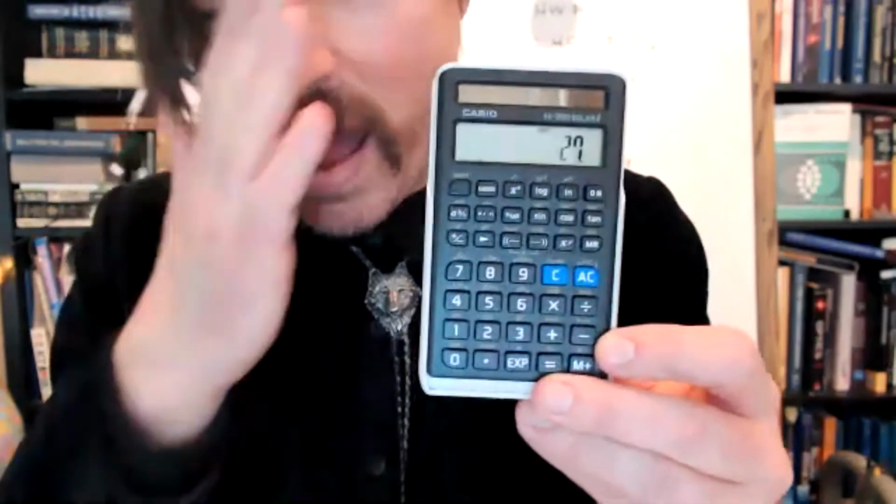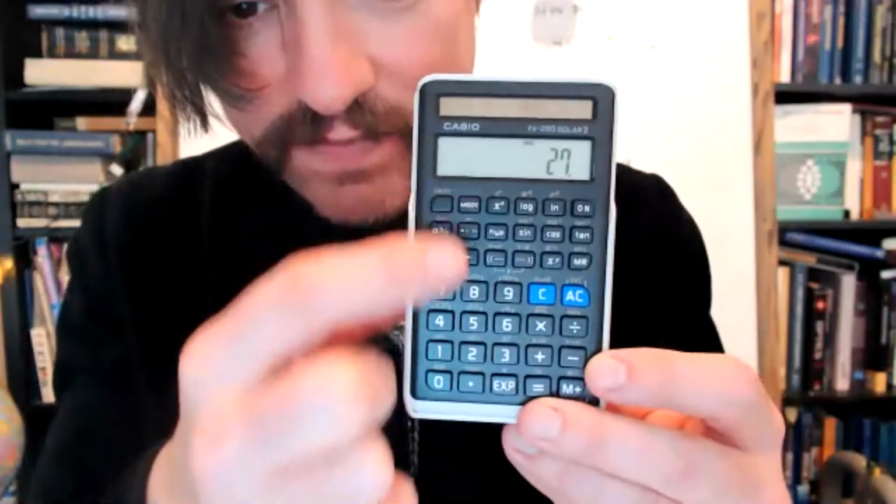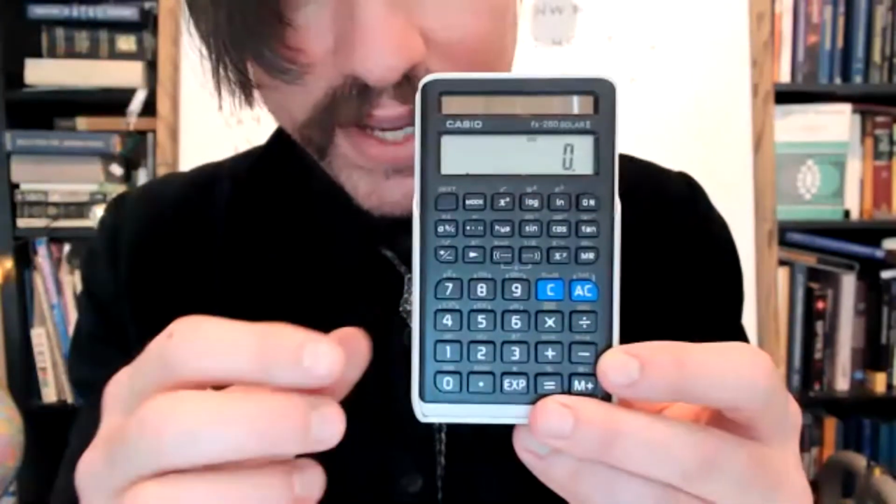Shift x to the power of 3. Oh, sorry. Wow, I'm stupid. 3 squared is 9. Weird. 3 cubed is 27. Apparently, I don't remember my math. Okay. So did you get that, Kim? Yes. All right. So you did 3 shift cube and you got 27. That's a good sign. All right. So let's try the whole thing.